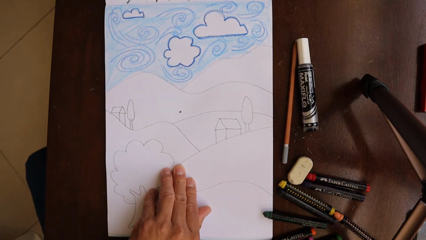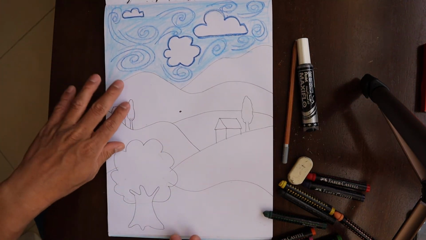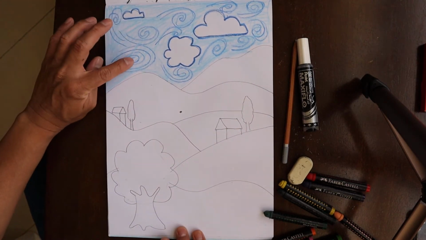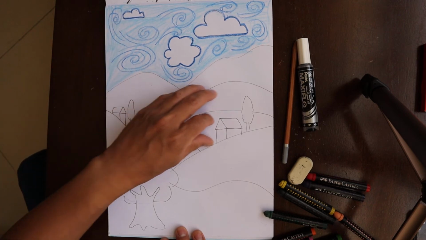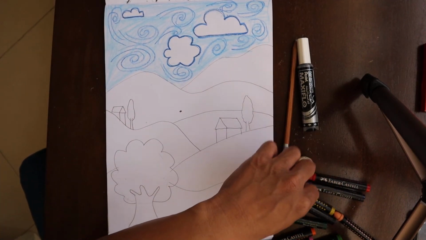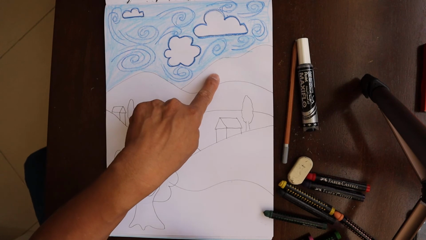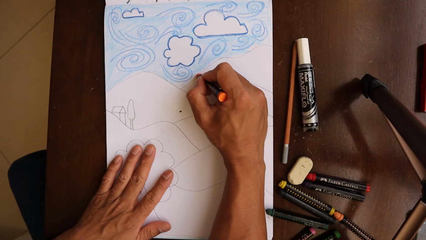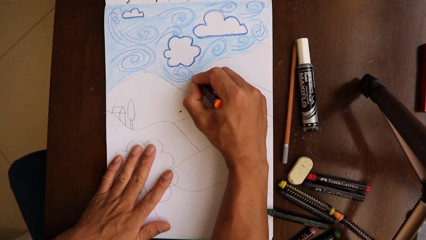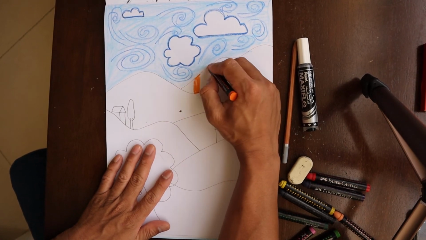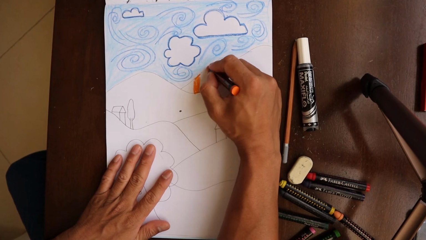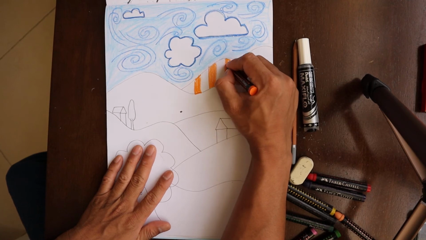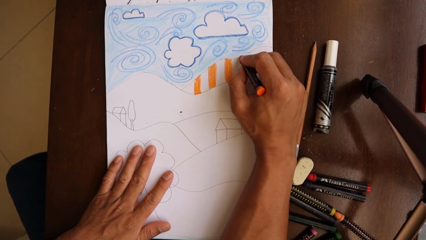There. Now I'm gonna color the middle ground. Having finished coloring the background, which is the sky and the clouds, we're gonna color the middle ground. I'm gonna start to color this part. And I'm gonna use this orange to make some lines. I'm now creating patterns in my artwork. You can pause and play this video if you feel that I am doing an artwork that's very fast.